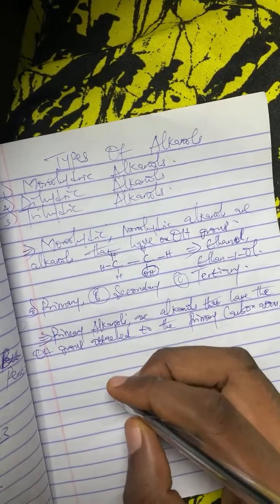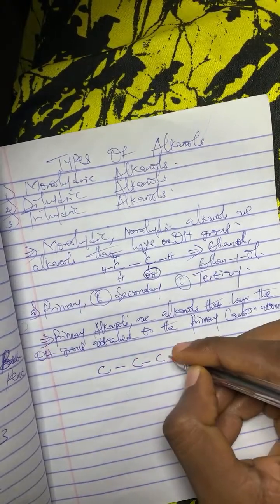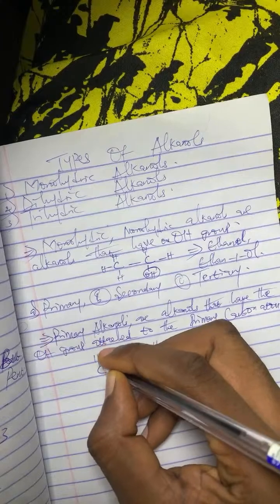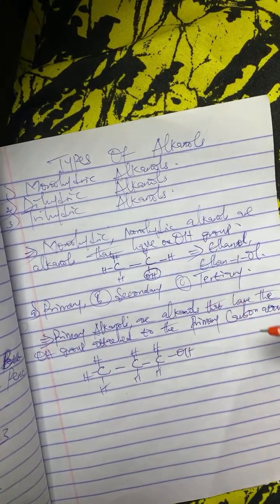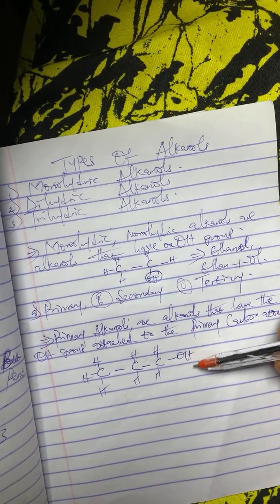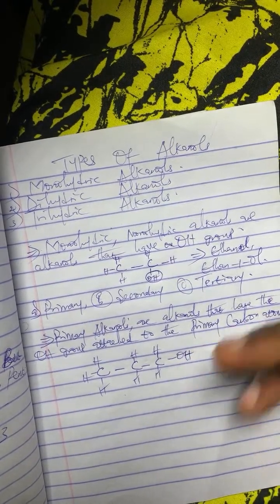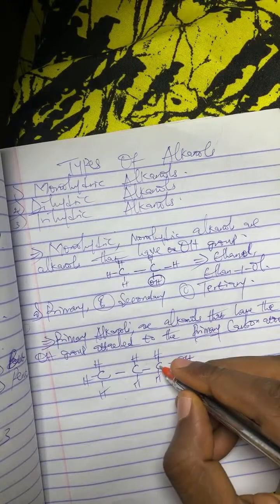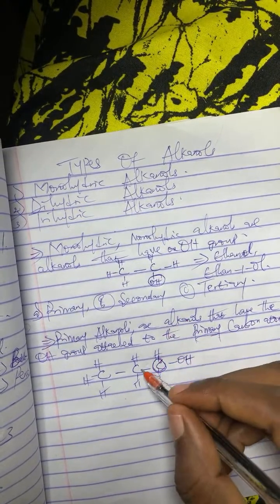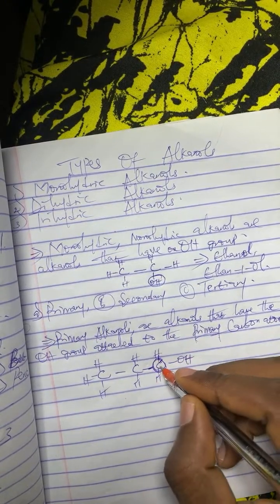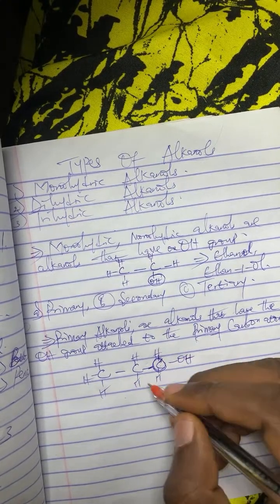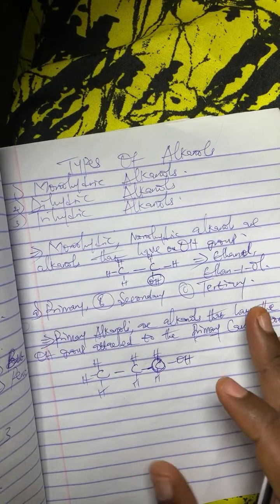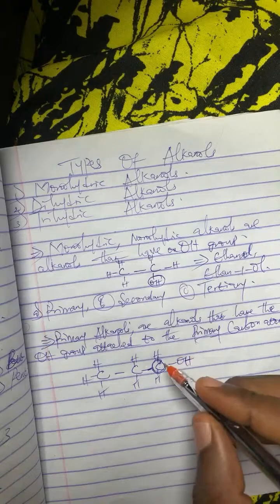Let me give you an instance. If I have something like this, a carbon with OH, and H's attached, and then another carbon with H's. A primary alkanol is that particular alkanol whereby the OH, which is the functional group, is attached to the primary carbon atom. The primary carbon atom is that carbon atom that has only one carbon atom attached to it. Why is this a primary carbon atom? Because it has only one carbon atom attached to it. What is attached to this carbon atom? OH, H, carbon, and H. It doesn't have two carbon atoms, just one carbon atom attached to it and every other substituent. That carbon atom is a primary carbon atom.